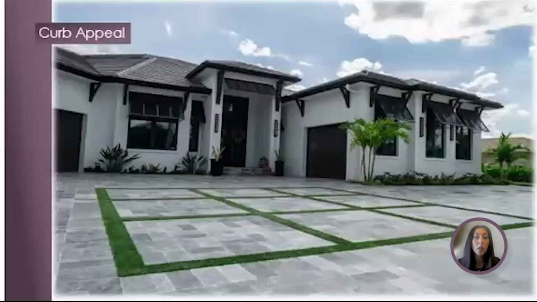Curb appeal. Do consider a 6 by 12 inch size for the driveway and create large format designs like you see here, using artificial turf or a different color stone to add character and a unique design concept that will be a visual interest to the space.